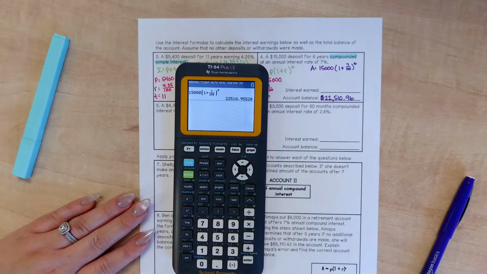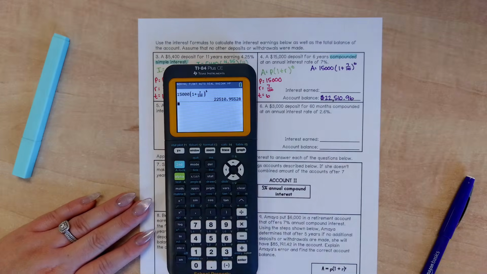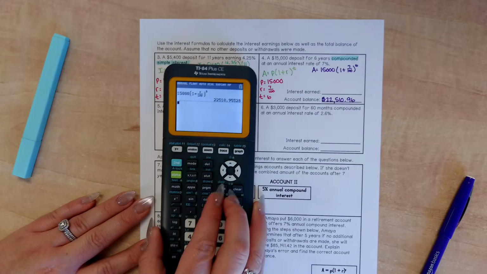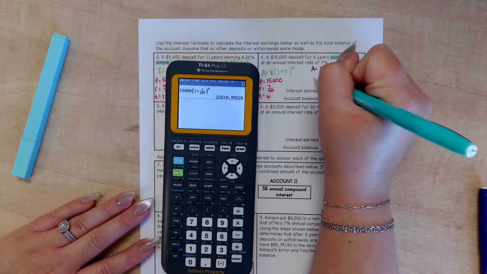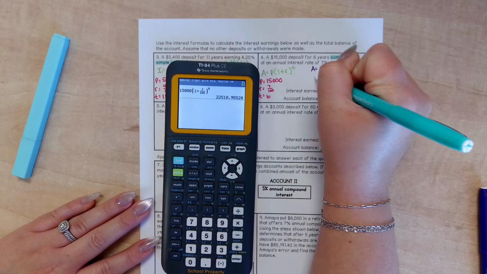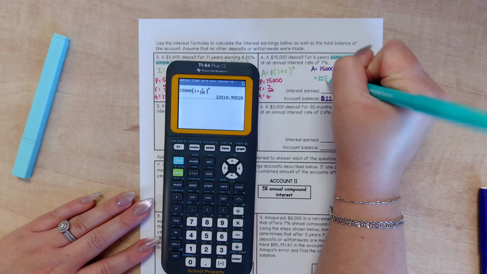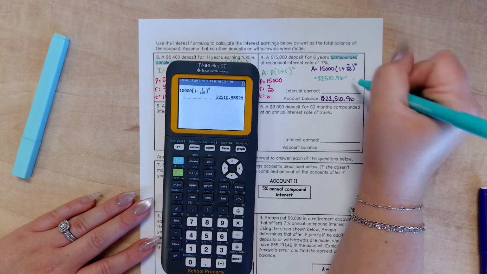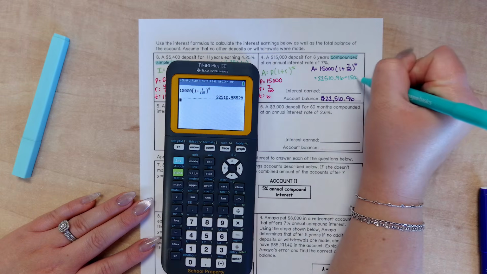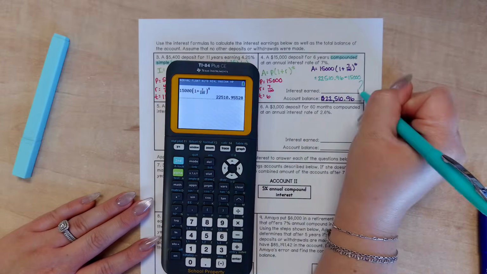$22,510.96. Now, of course, I'm taking you this step further, and I want you to also solve for the interest amount only. How much interest did this account earn on its own? This part's a little bit different. You take your account balance and you subtract the amount of money that you started the account with to receive your answer here.